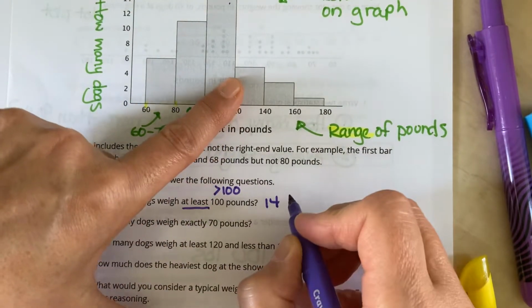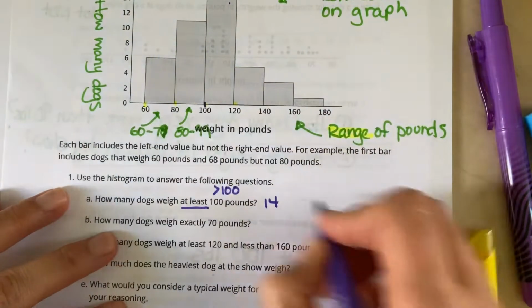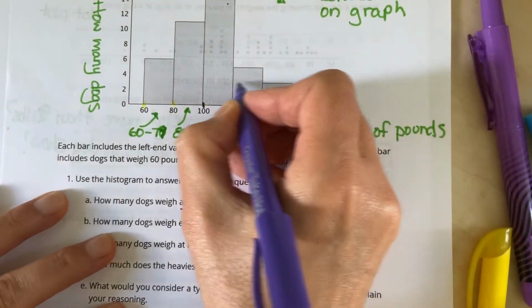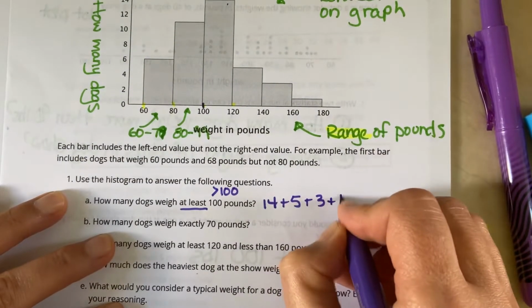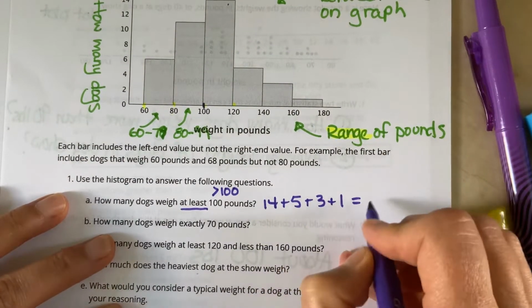I have got 5 here. If I carried this all the way across, I've got 3 here, and it looks like I have 1 here. So I would say 23.